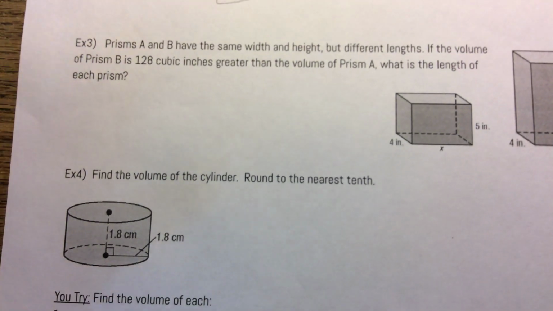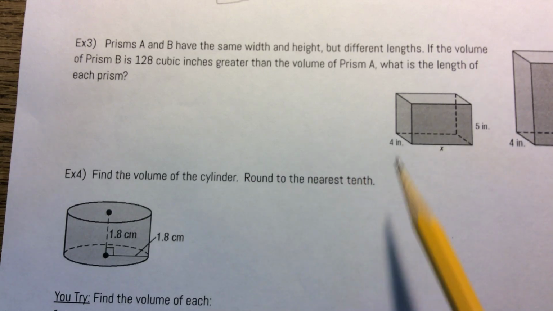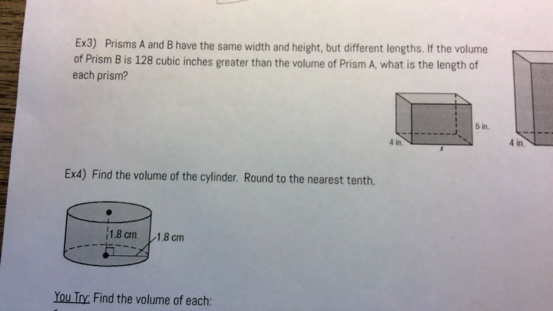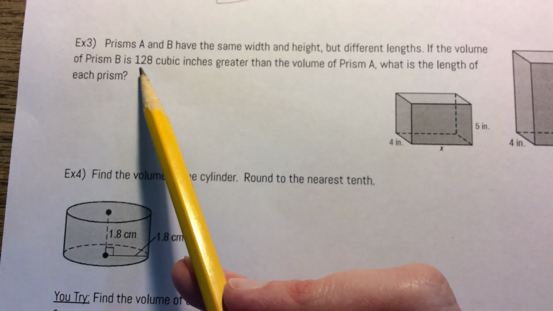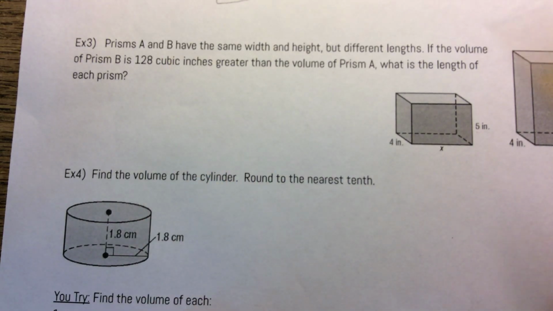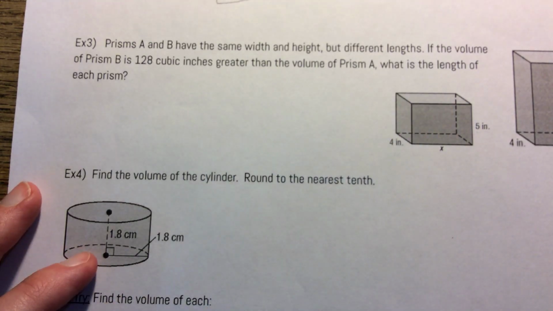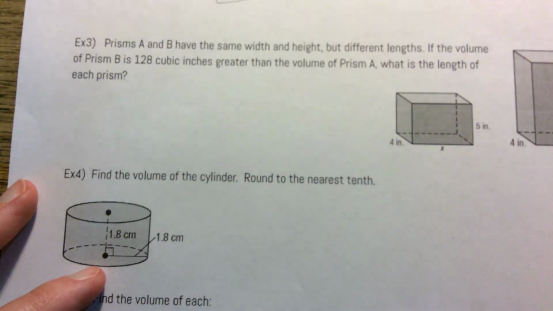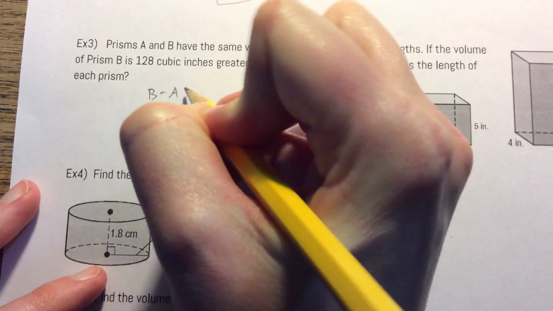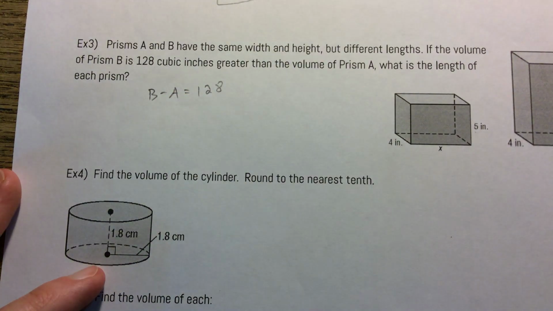Okay, example 3. It says prism A and prism B have the same width and height but different lengths. Oh, there we go. So these are the lengths on here that are different. Find the volume of prism B. If the volume of prism B, sorry, I can't read today, is 128 inches greater than the volume of prism A, what is the length of each prism? So we have the 2 prisms subtracted. If I do B minus A, it's going to give me 128.